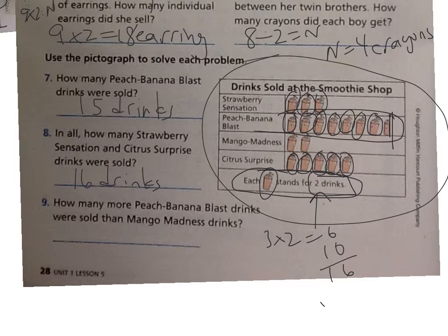How many more Peach Banana Blast drinks were sold than Mango Madness? So Peach Banana Blast, we said were 15. Okay, it was these. And then we're going to subtract how many Mango Madness were sold, which is 2, 4. And it gives you 11 more.